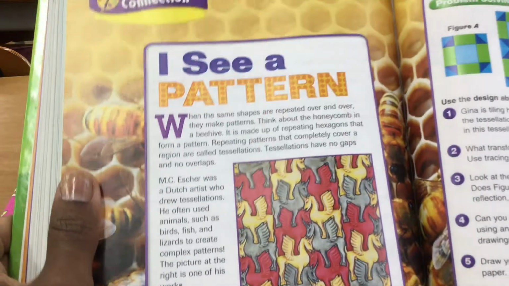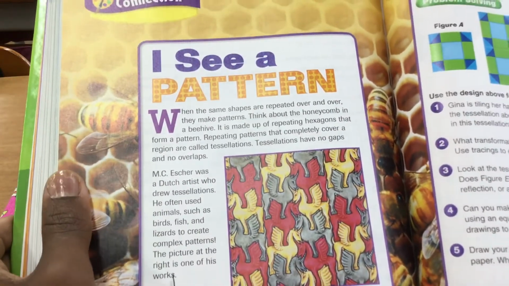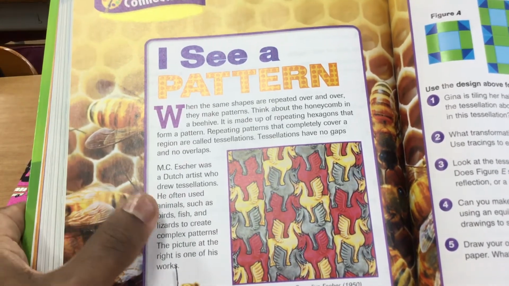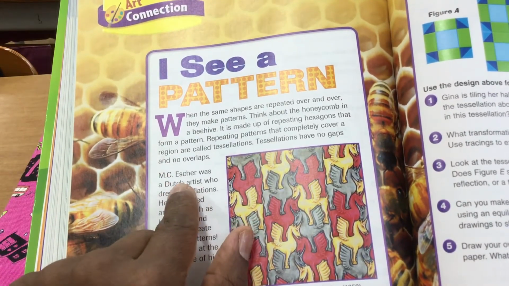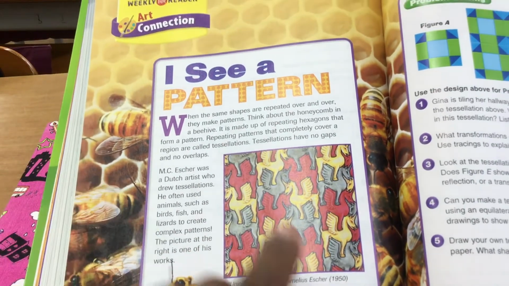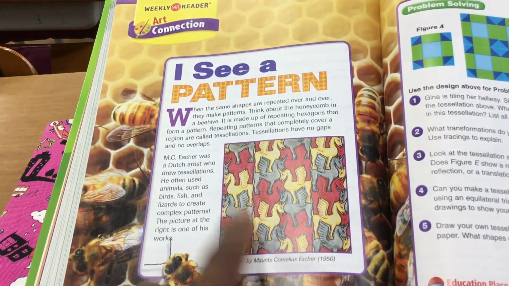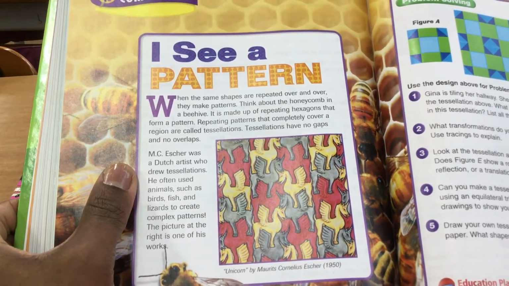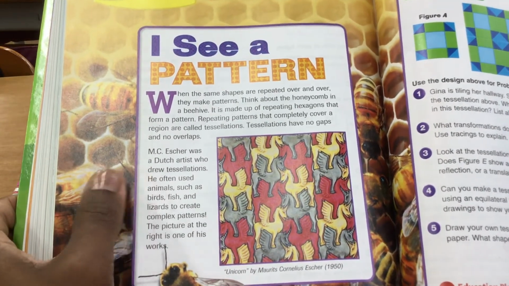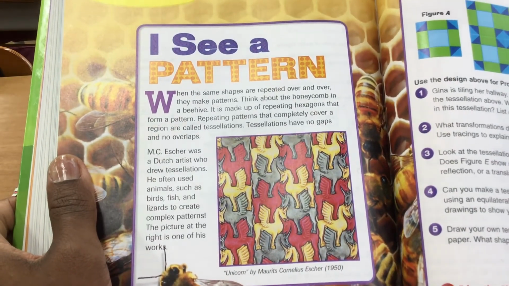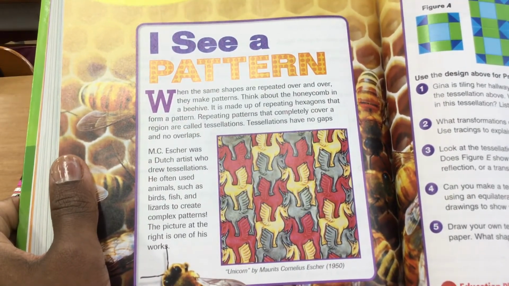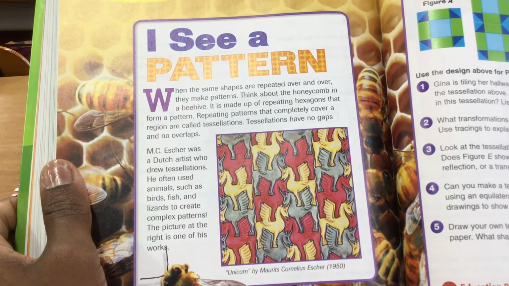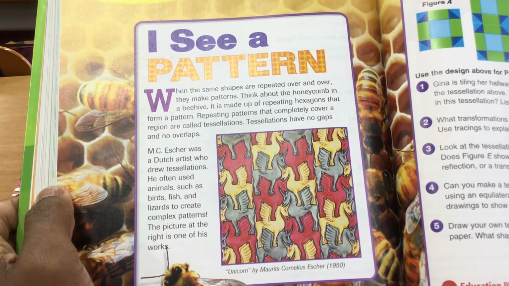Now, we're going to read about one of my favorite artists of all time. I think many of you have even heard of this artist. His name is M.C. Escher. And this is one of his works here. M.C. Escher was a Dutch artist who drew tessellations. He often used animals, such as birds, fish, and lizards, to create complex patterns.